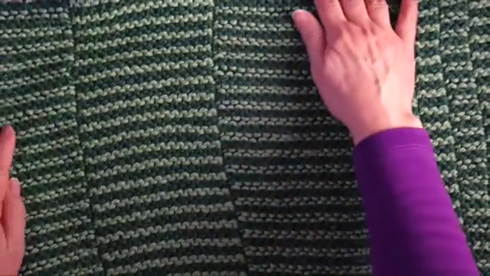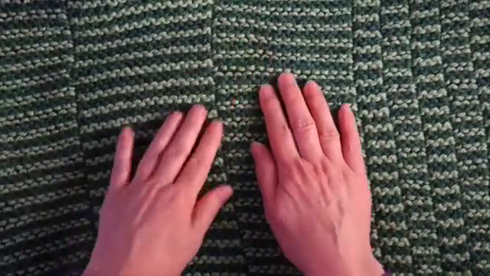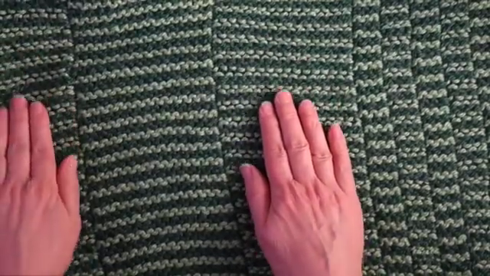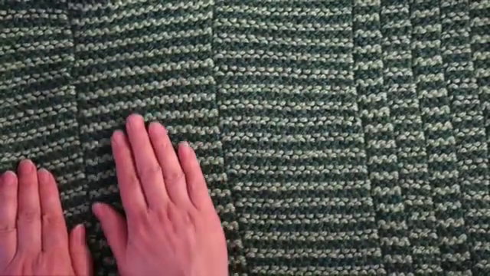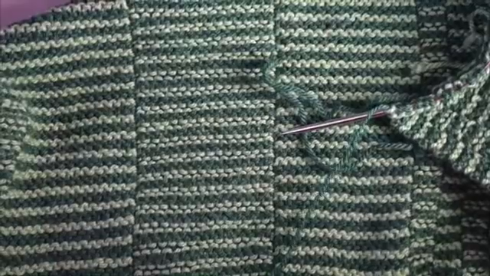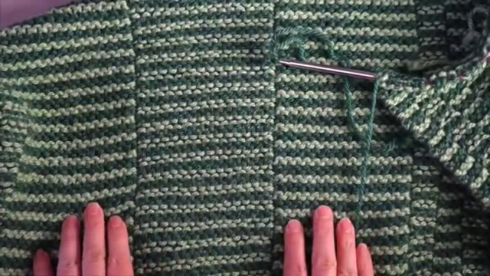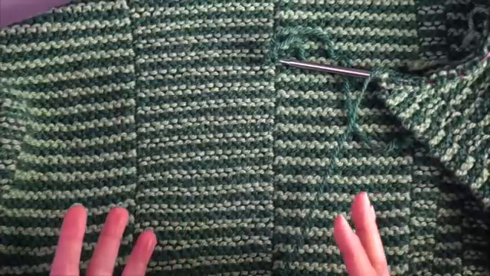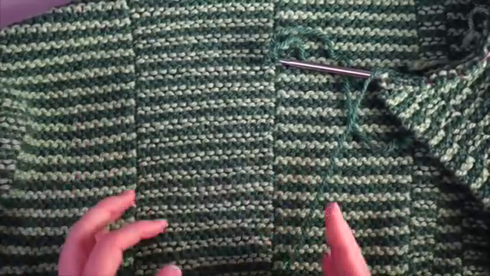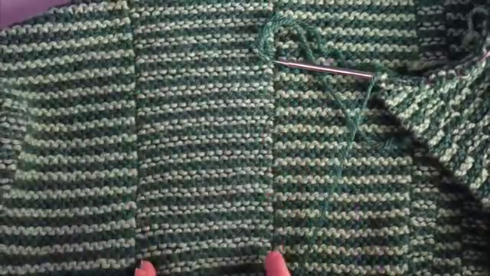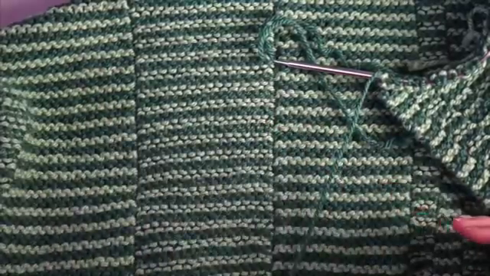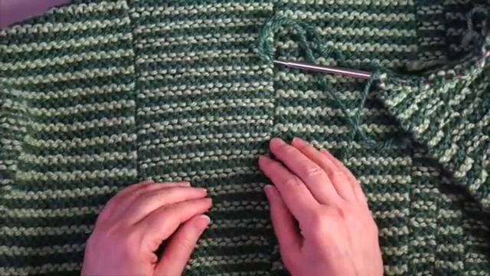When you turn it over, instead of having the blips in the first and last and the nice stripe here, it's the opposite. So you get the blippy one in the middle and then the 2 smooth stripe ones on the sides. So this creates a reversible fabric, but it also creates these vertical divisions that kind of cut up the very horizontal nature of garter stitch.